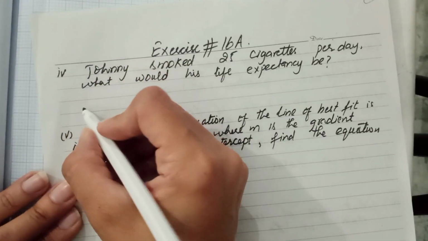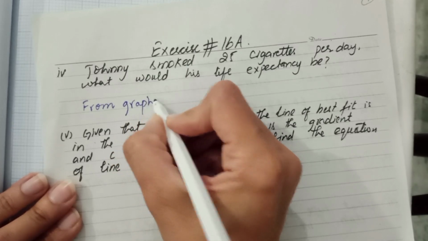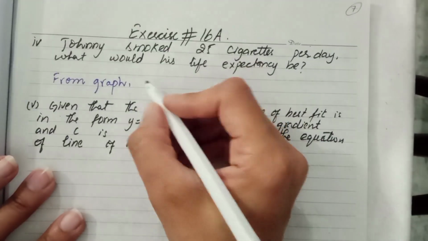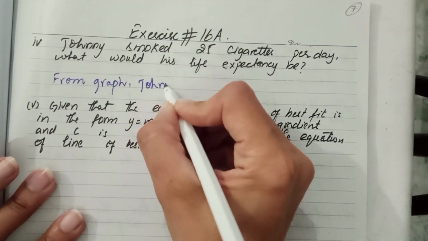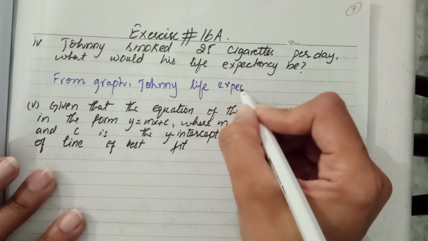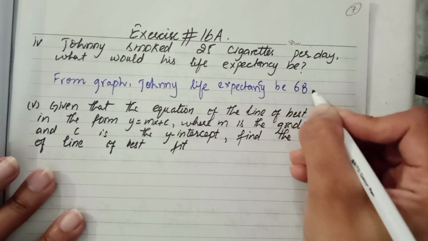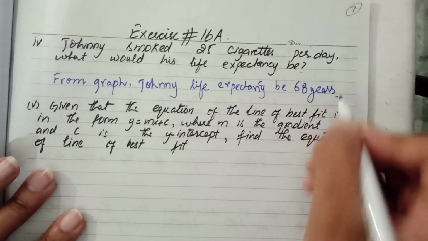Now we can write there: from graph, Johnny's life expectancy would be 68 years.